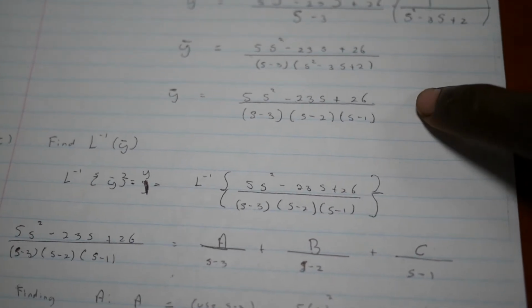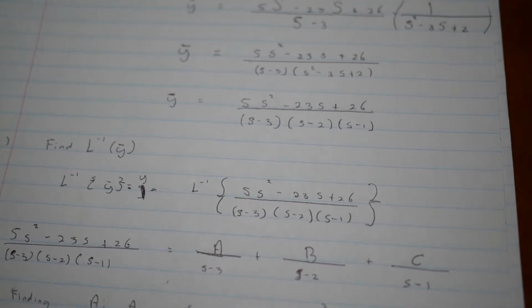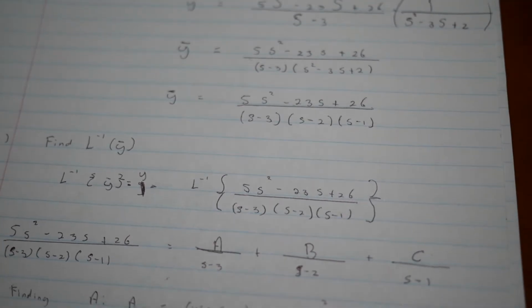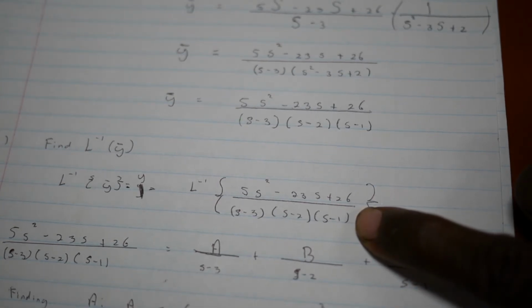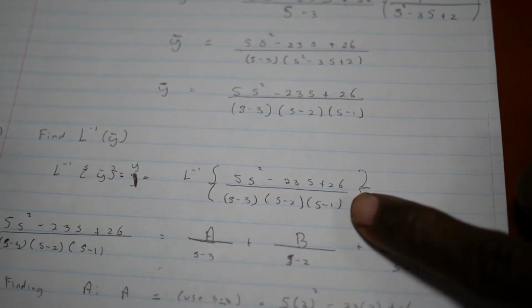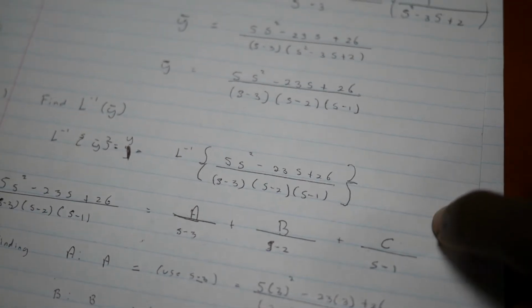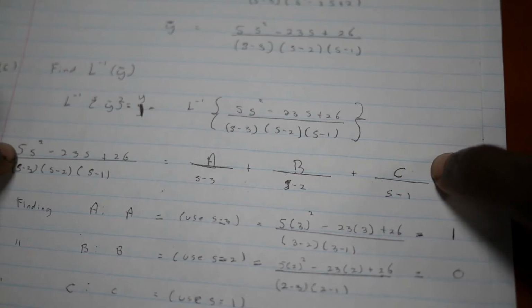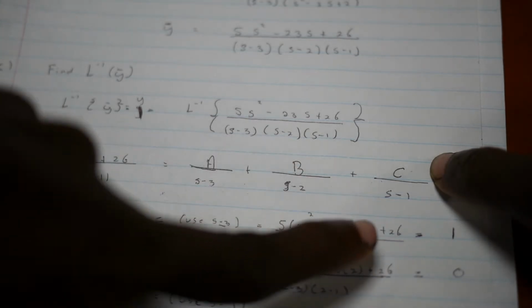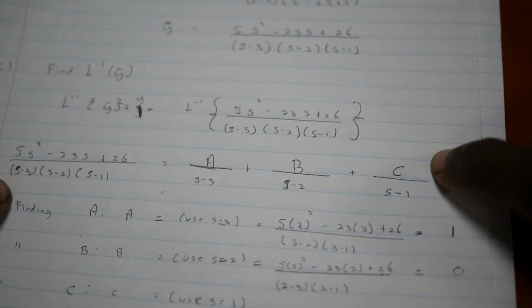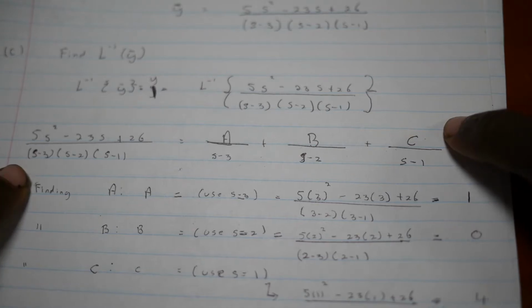Now, when we have made y bar the subject of the formula, next we need to find the Laplace inverse of y bar, and then we get the solution for y. As simple as that. So we have to find the Laplace inverse for this, which is too complicated. It's not on the table. So we will split this into its partial fraction equivalent. Right? I have an unknown over each linear factor: A, B, C. Now we will use the cover up method.